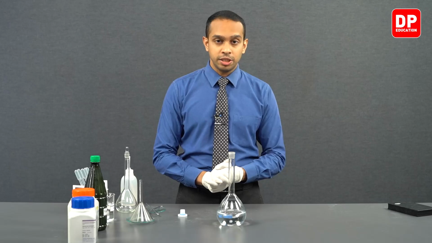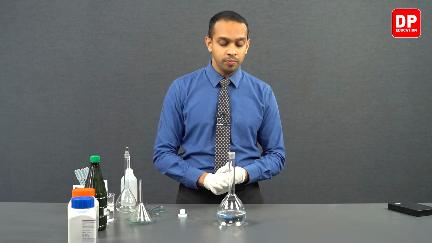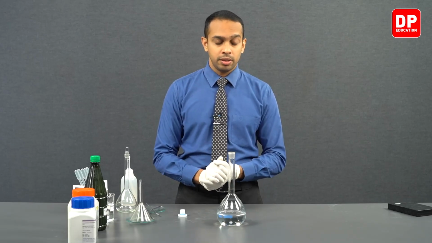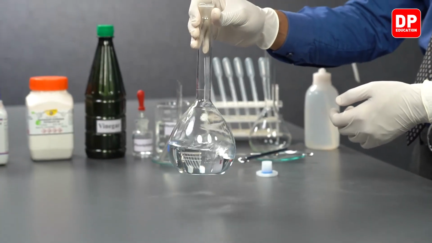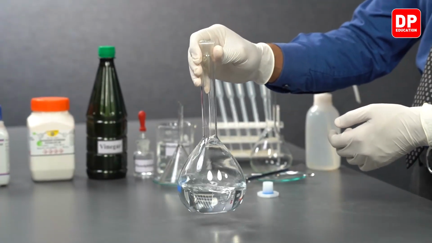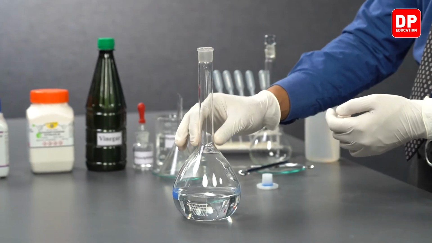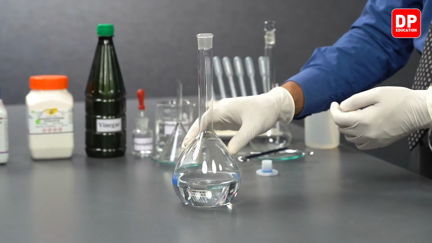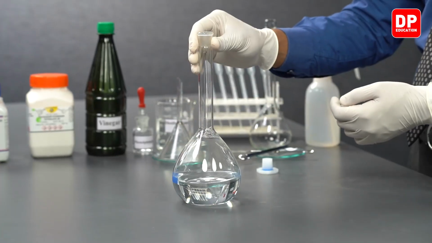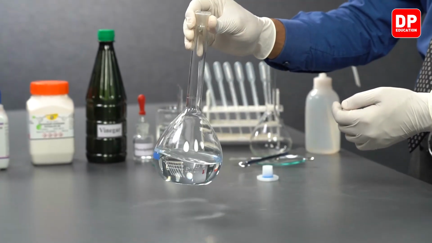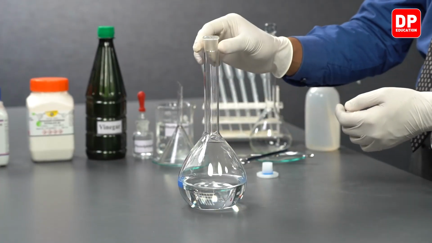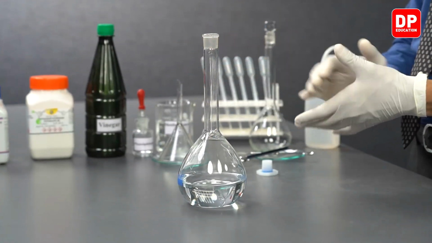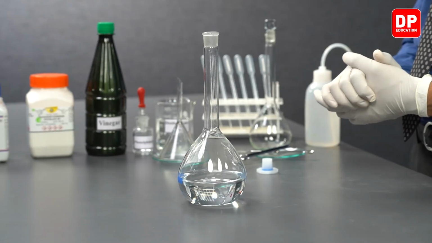Now students, we will continuously stir it for a while, and when you are stirring it, please make sure that you don't hold it all the way from the top and stir it like this, due to the neck of this volumetric flask being very narrow. When you are holding it from over here and exerting a force, there is a likelihood of damaging the neck of the volumetric flask. It may even result in breaking the equipment.